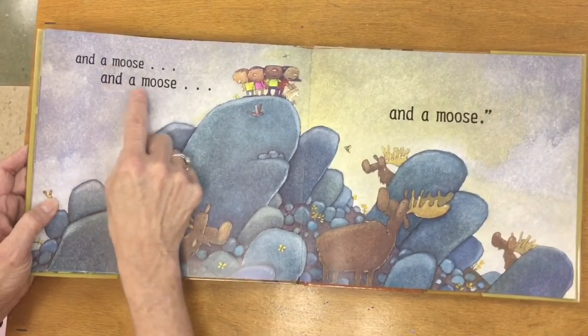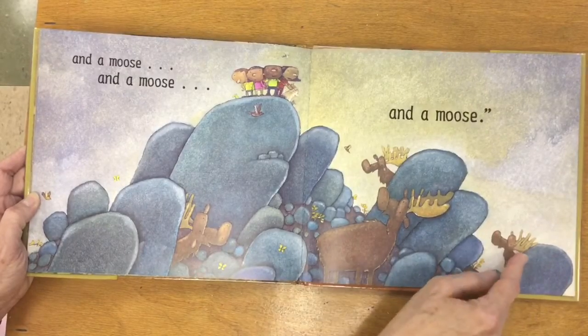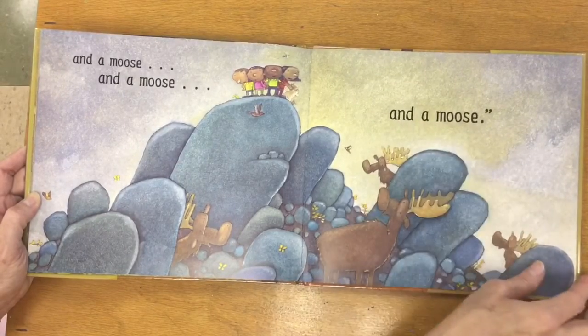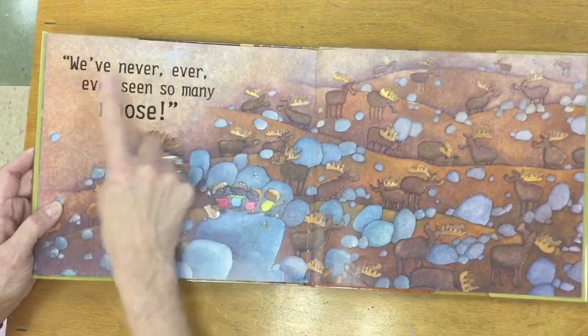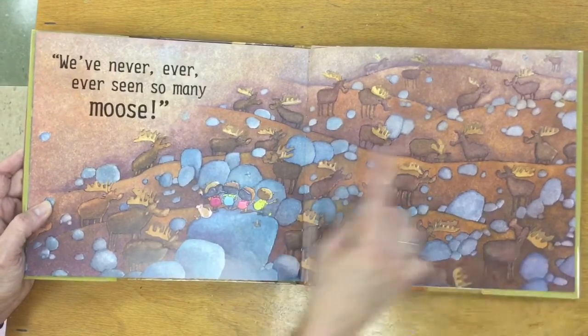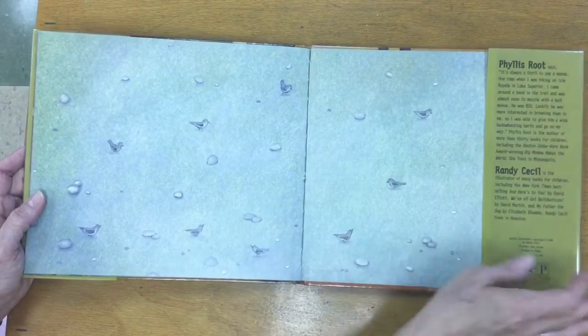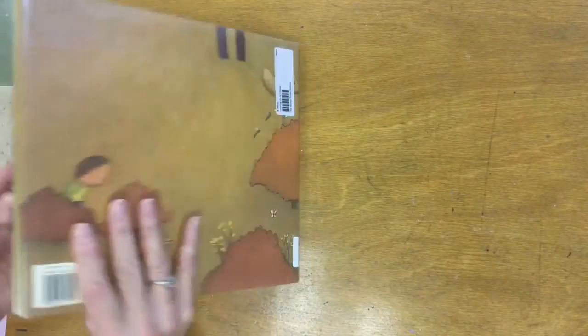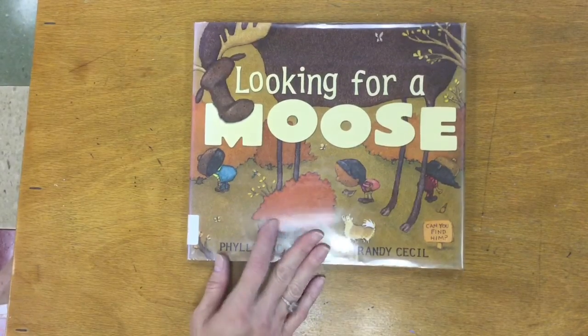And a moose and a moose. Oh my goodness, look. There's a whole family. And a moose. We've never, ever seen so many moose. Look at them all over the hillside. The end. So we like some of those words like scritchy scratchy and slurpy gurpy. They tell us about textures.